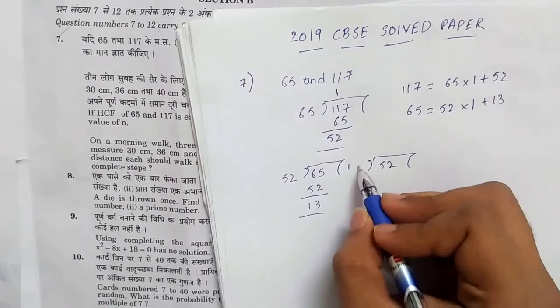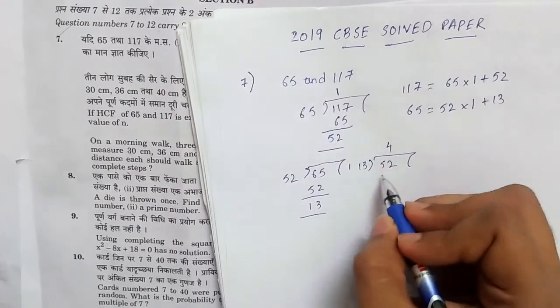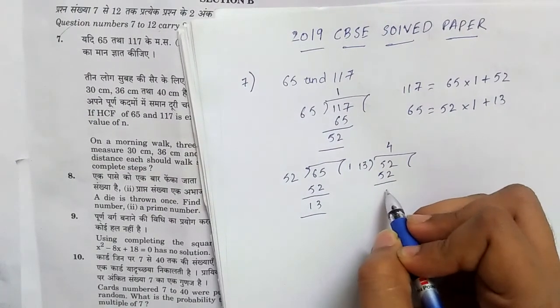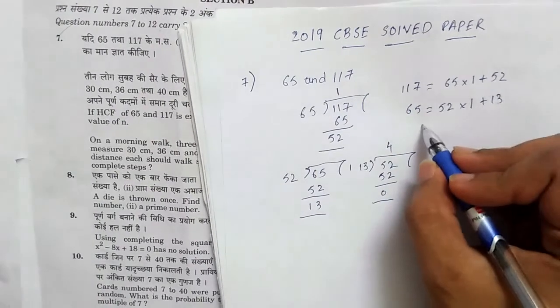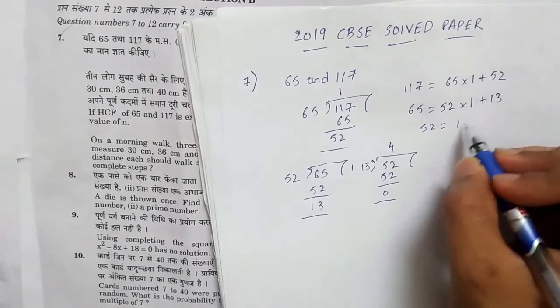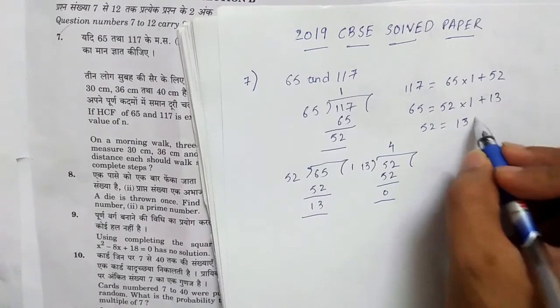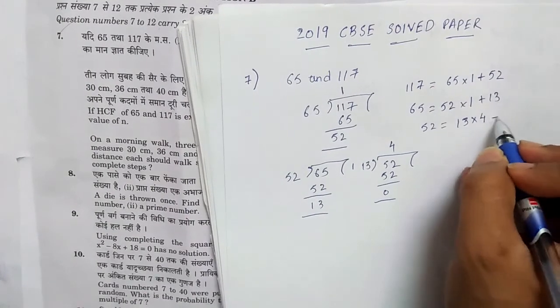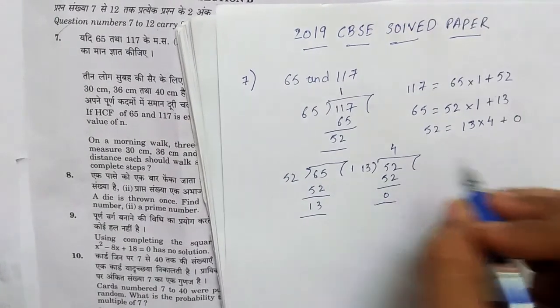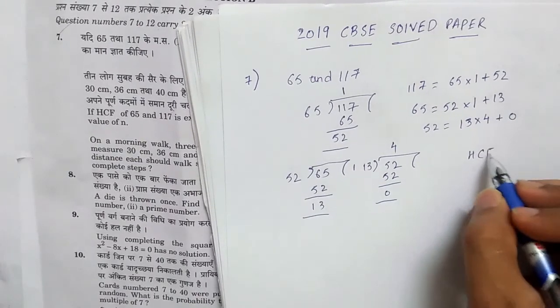Then 52 can be written as 13 into 4 plus 0. So ultimately the HCF is 13.